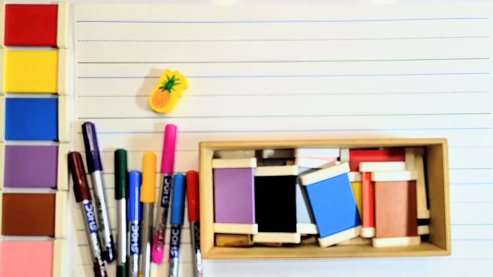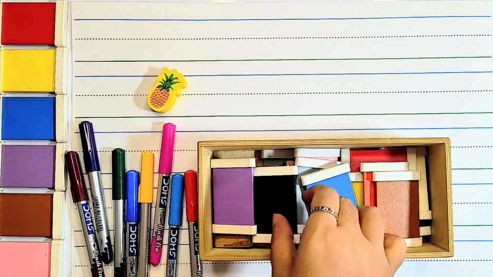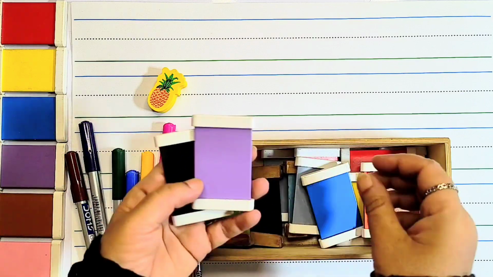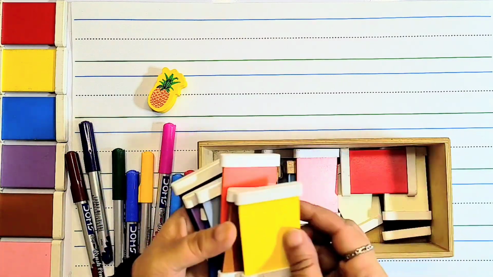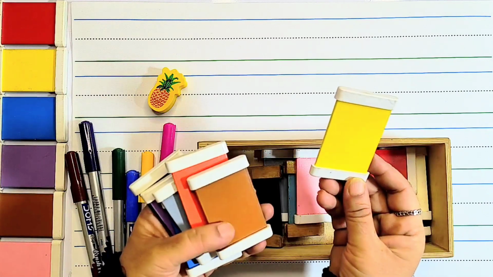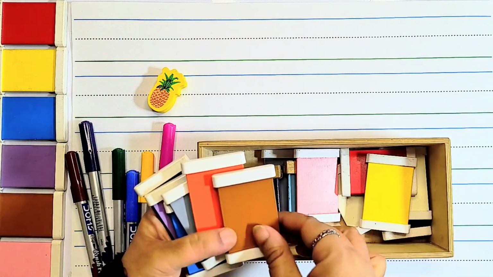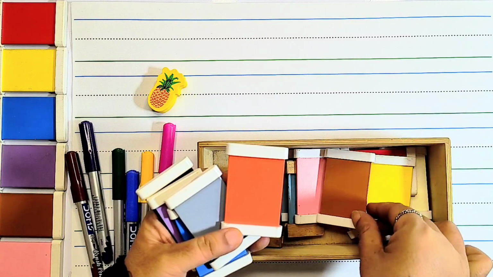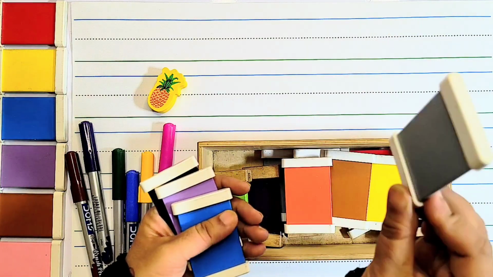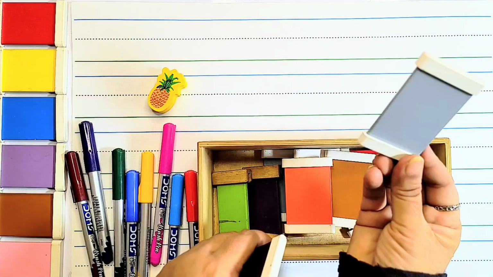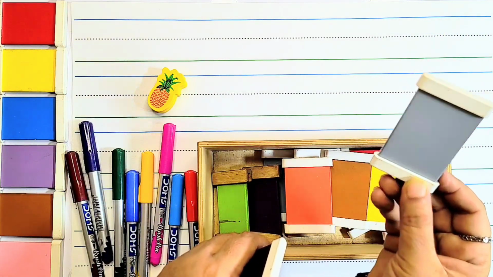Children, let's learn some color names. Yellow, brown, orange. Which color is this? Gray. This is gray.